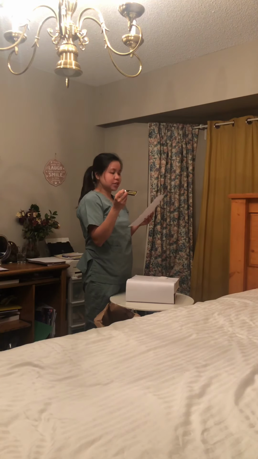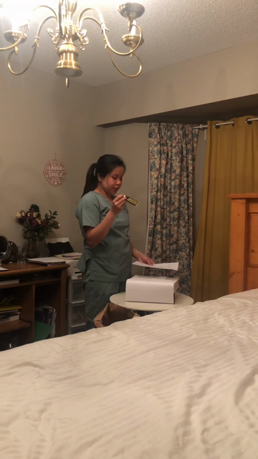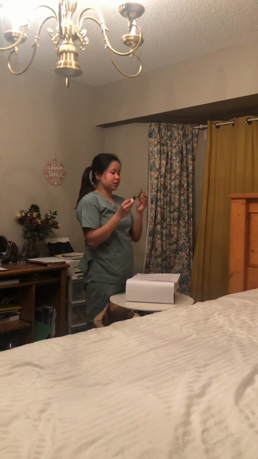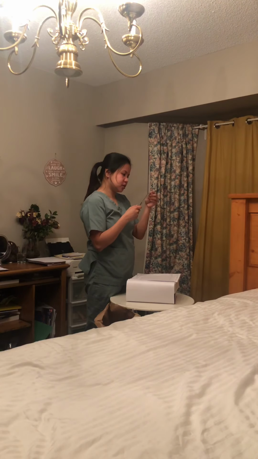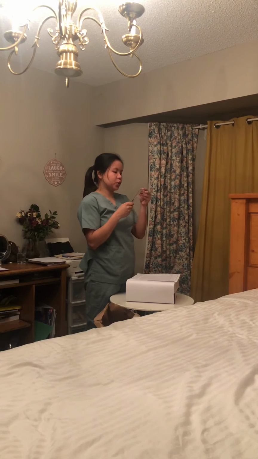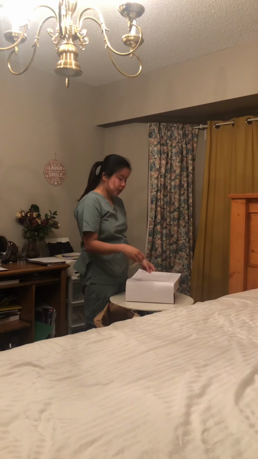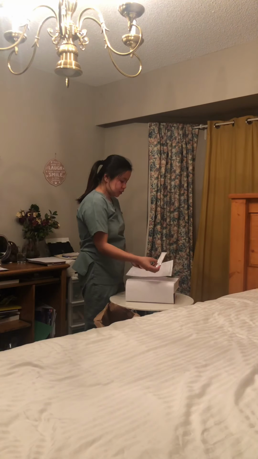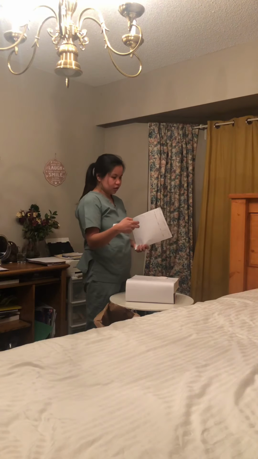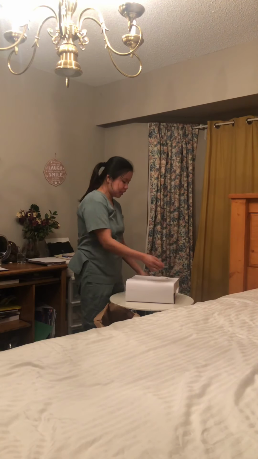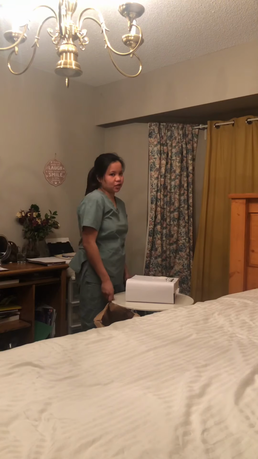And for the second check, I'm going to check the expiration date on the ointment. Okay, the expiration date is February 2021. So now I've done my first two checks, and I'm sure that I've gathered all the materials. I'm going to lock my medication cart and proceed to the client's room.